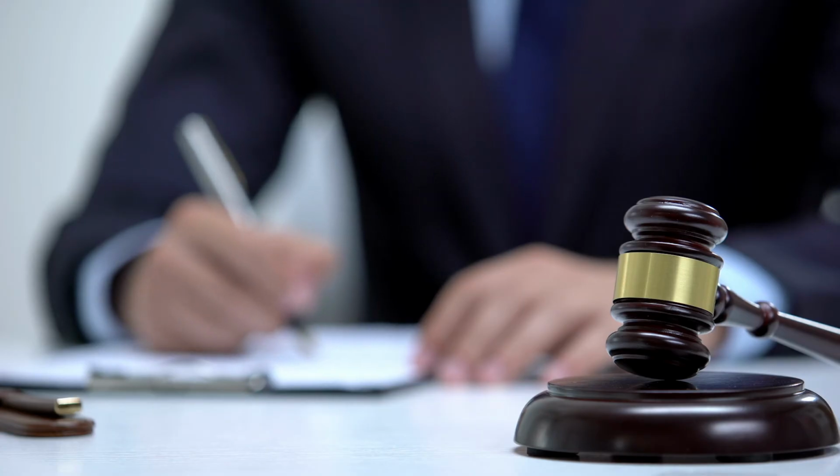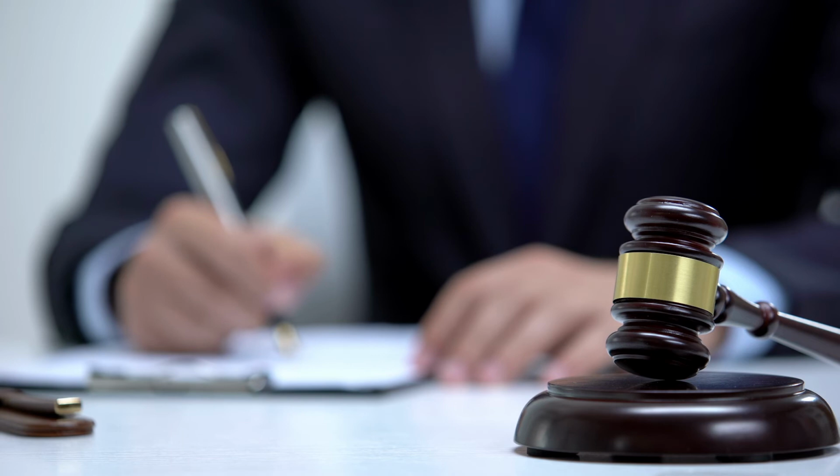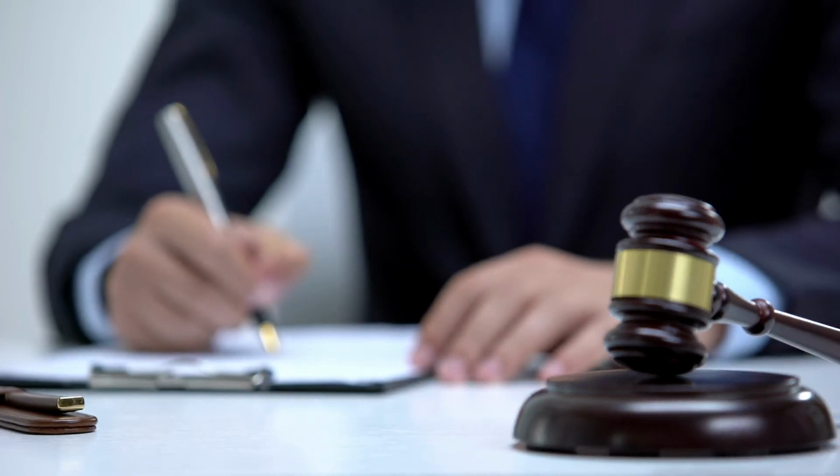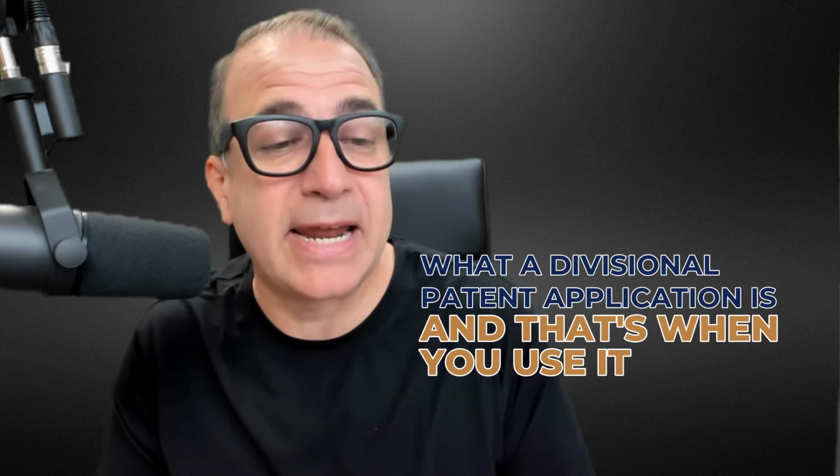And of course, there are jurisdictional differences. If you're talking about a utility application in Europe, a European application, or a Japanese application, there are different procedures that you might want to keep in mind. I'm speaking mainly to the process in the United States and the processing of United States patent applications. But in general, that's what a divisional patent application is, and that's when you use it.